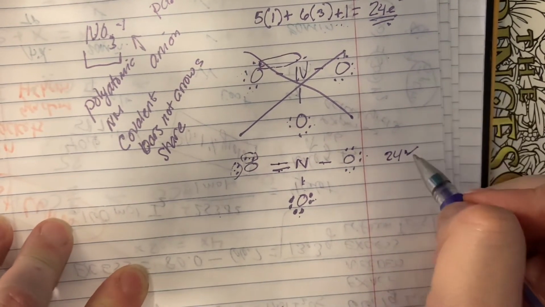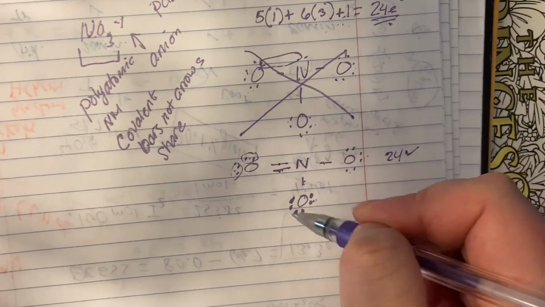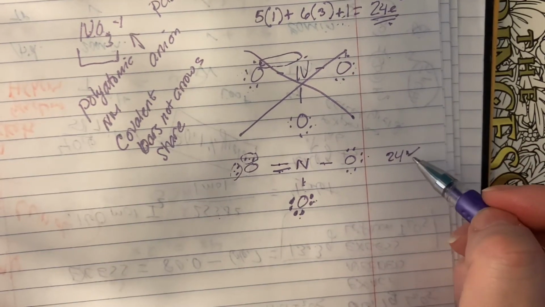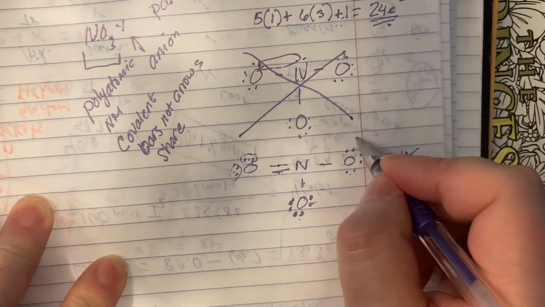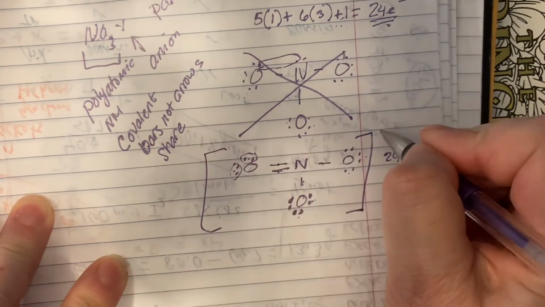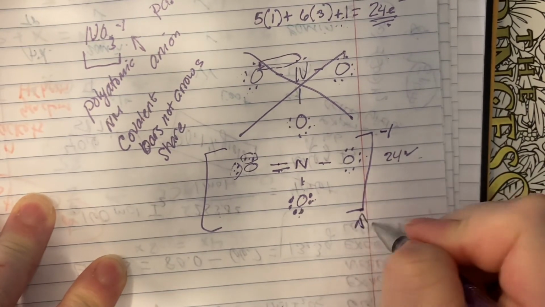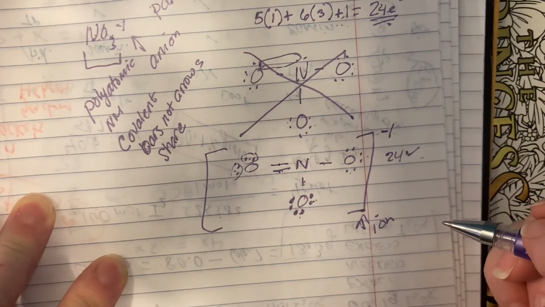You have to do these checks or else you're going to end up either missing some of your outer electrons or missing a lone pair. Something's going to happen if you don't go back and double check. Always double check. Okay, so I know I have that right, so I'm going to go ahead and add my brackets and the charge that I'm expecting, because brackets mean it's an ion. And we know from polyatomics that nitrate has a -1 charge.